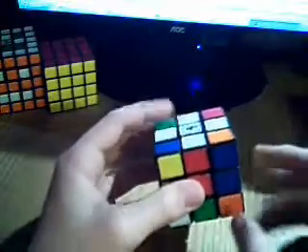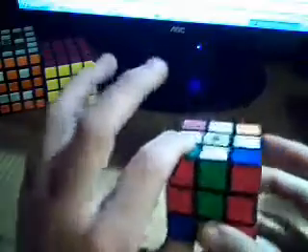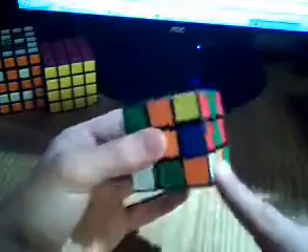First, you find where it has to go. Here's the white, orange, and green, so that means the piece has to come right here. You put your finger on it, turn the cube, find the piece, and put it right under your finger. There it is, right under your finger.